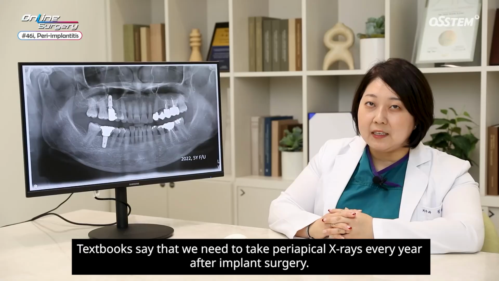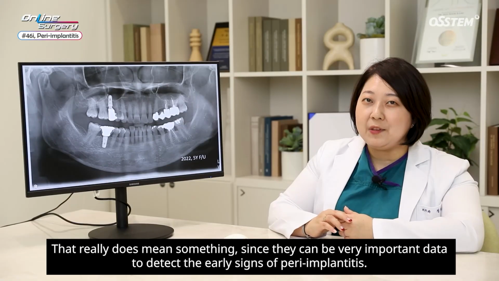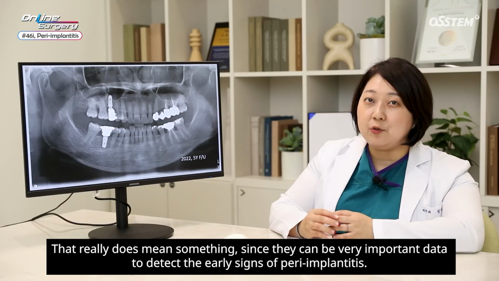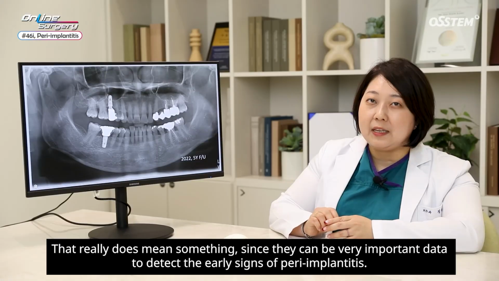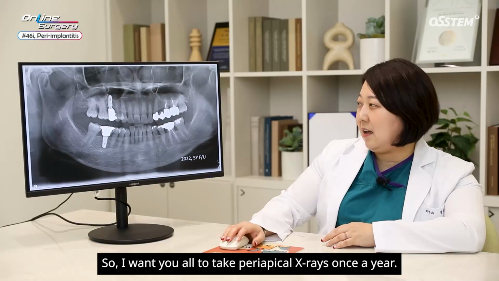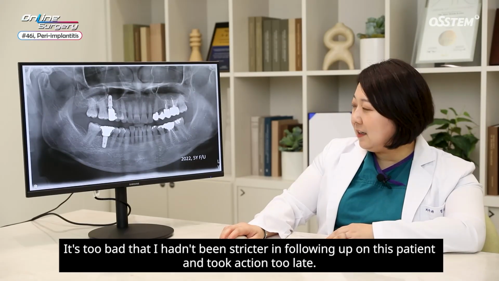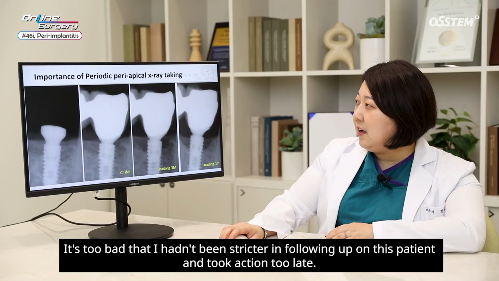Textbooks say that we need to take periapical x-rays every year after implant surgery. That really does mean something, since they can be very important data to detect the early signs of peri-implantitis. So, I want you all to take periapical x-rays once a year. It's too bad that I hadn't been stricter in following up on this patient and took action too late.